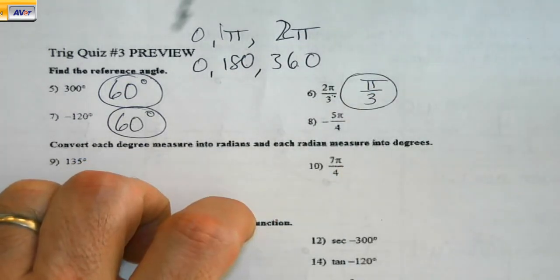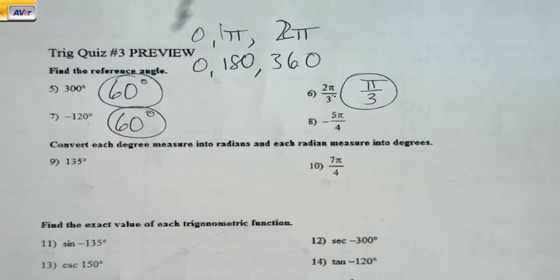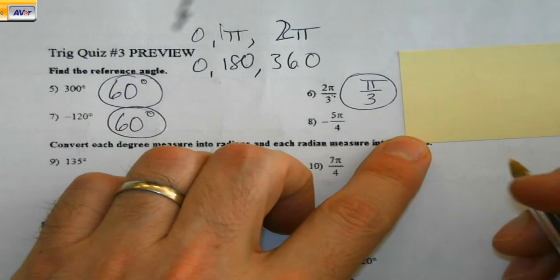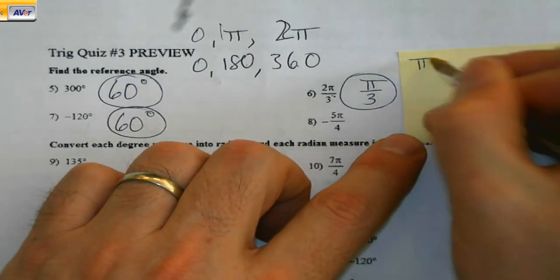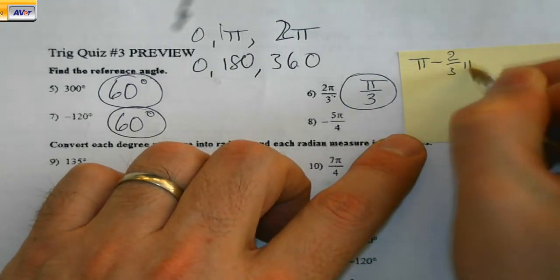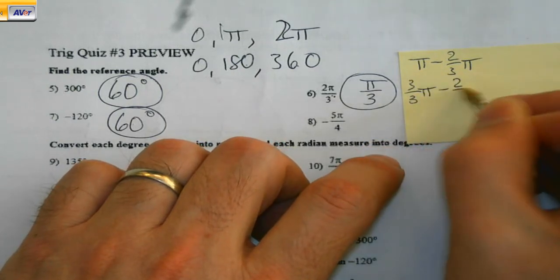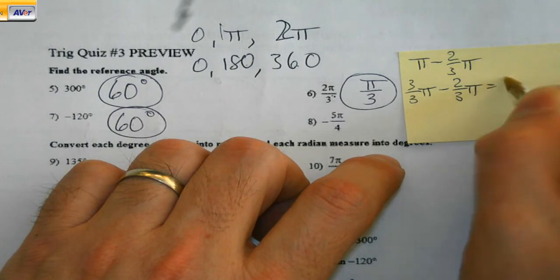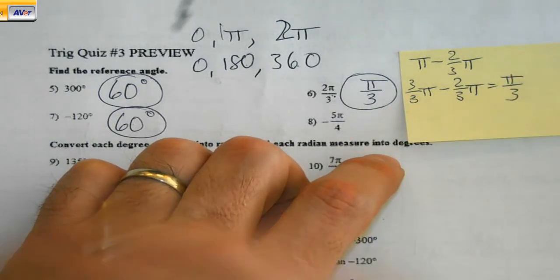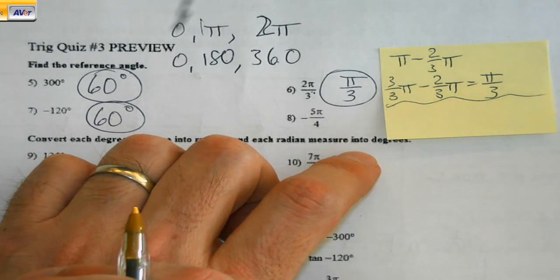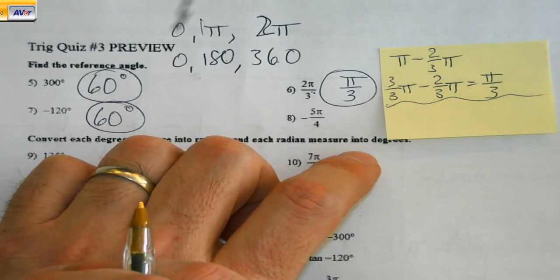If that drives you crazy, other options would include saying pi minus 2/3 pi. Ooh, I need a common denominator, which is 3 pi over 3. And I can get it that way. In your last desperate case scenario, I would not suggest this because you're going to forget to put it back.